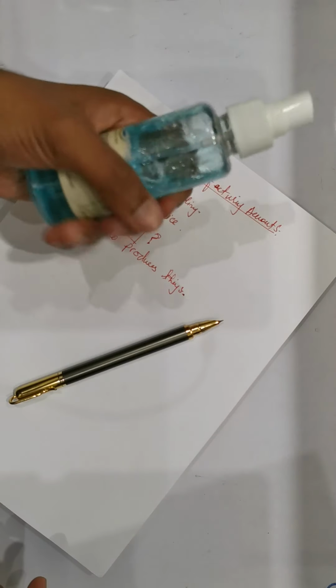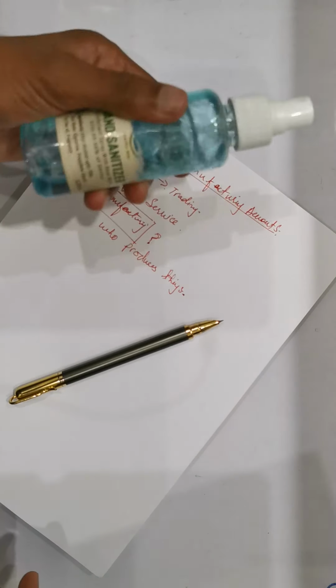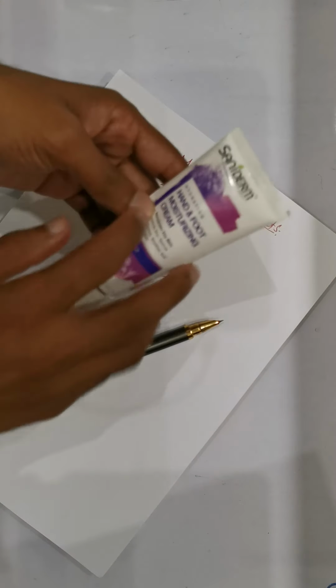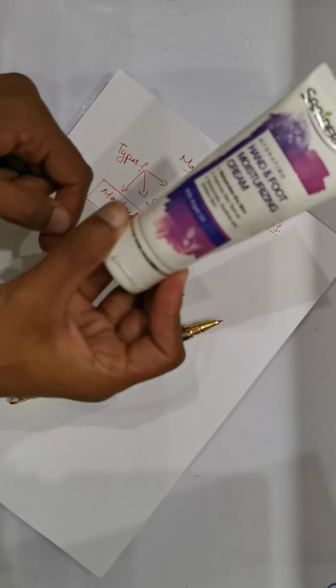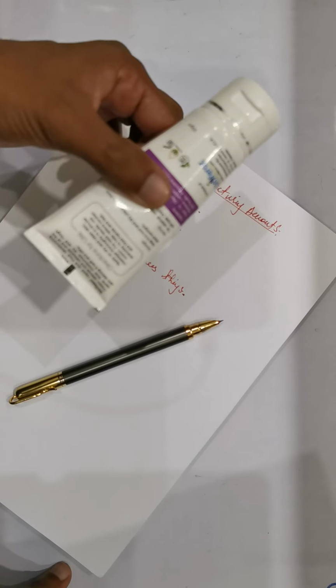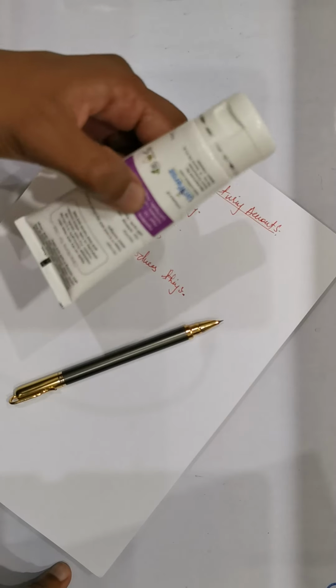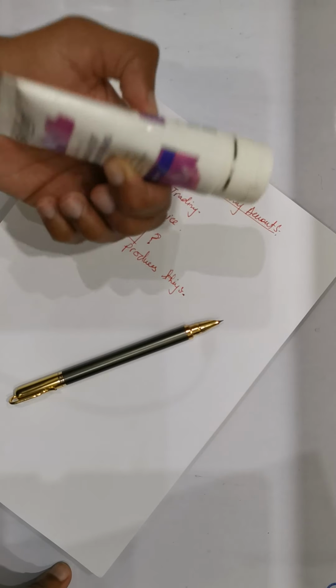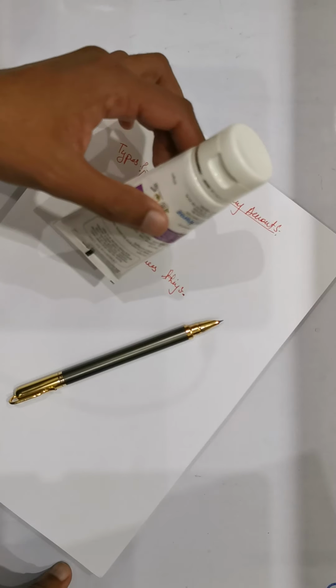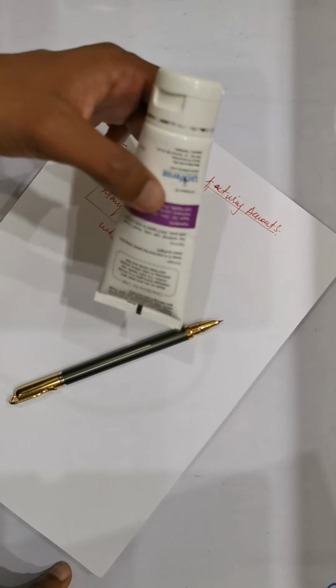We can talk about several other things. Hand sanitizers, you see, are now a very common product we use. This is a hand moisturizing cream. If I'm a trader, I'll purchase this cream for, let's say, $20, and I'm going to sell it for $30. $10 is my gross profit. But if I'm a manufacturer, I need to consider so many costs.